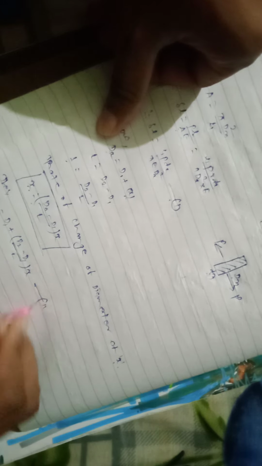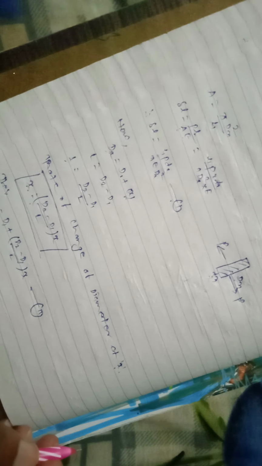Let's consider this as equation second. Let's check whether the equation is correct or not. Check the equation. Let's check.